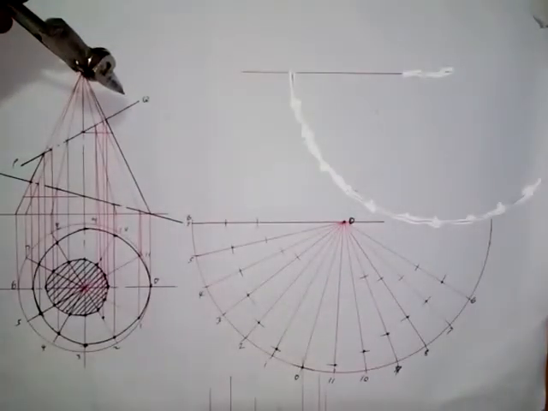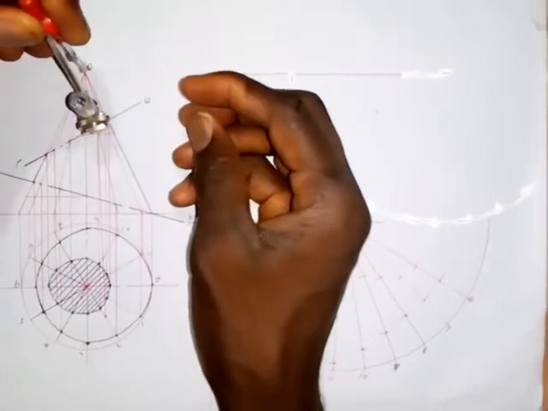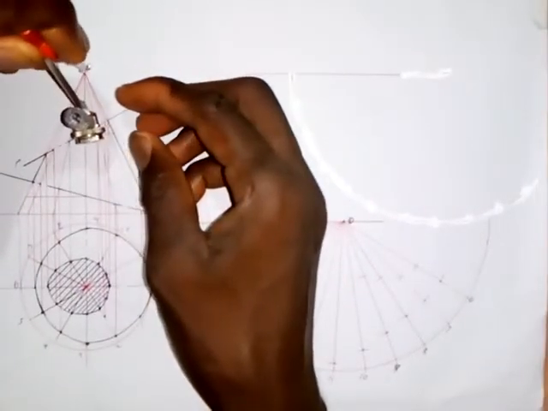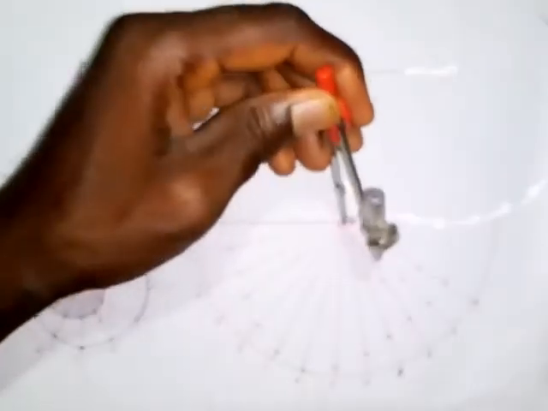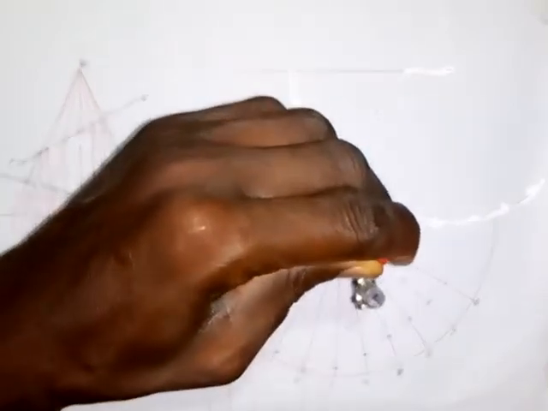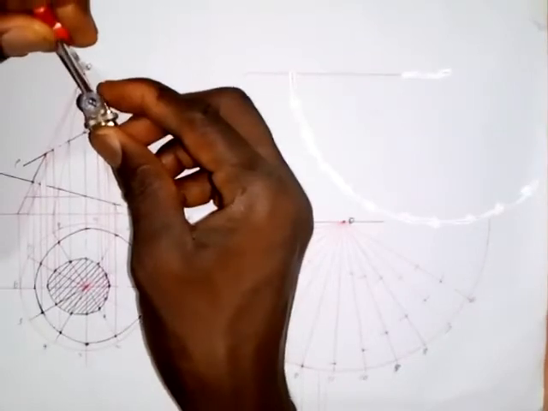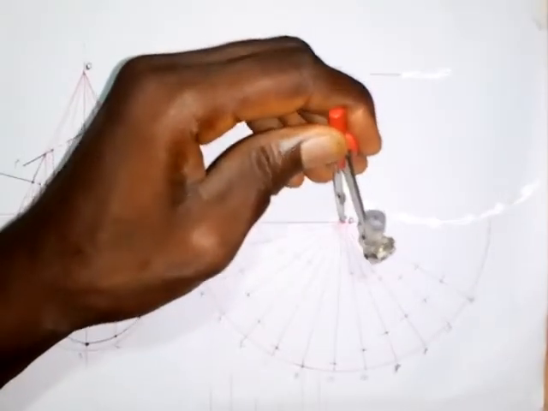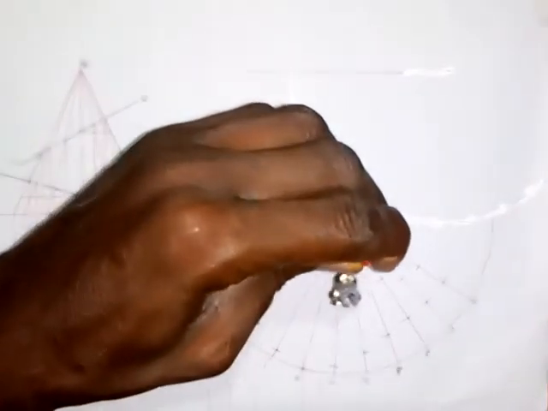Then we have 2, 10, so extend it here on 2, 10. So I bring it here, so make an arc on 2 and I make an arc on 10. Then we have 1, 11, so I put at this point, make an arc on 1 and make an arc on 11.